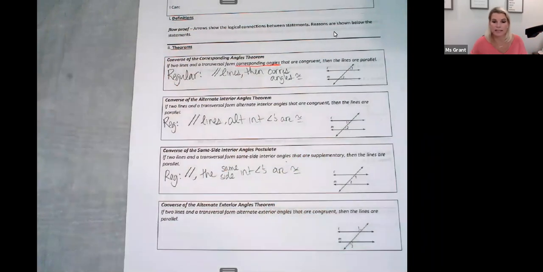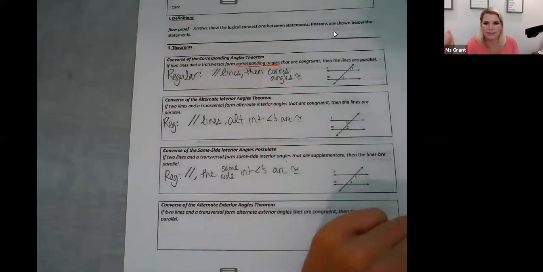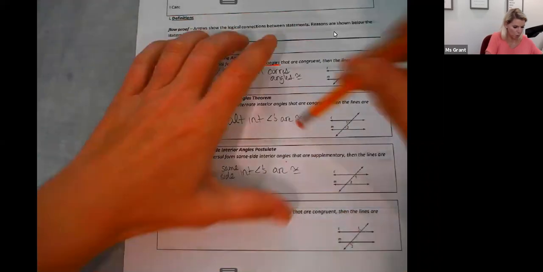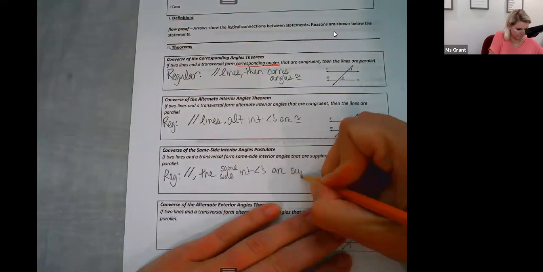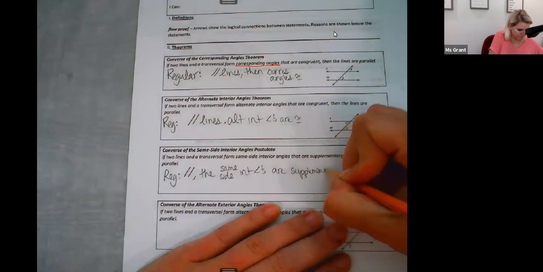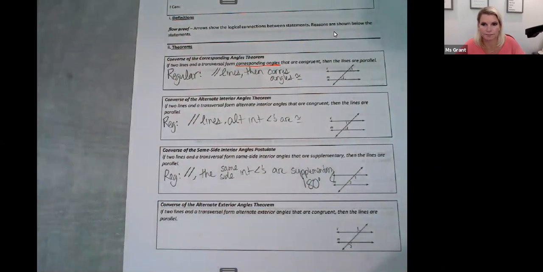The converse says, if two lines and a transversal make same side interior angles that are supplementary, then the lines are parallel, okay? So there's that, that's good.